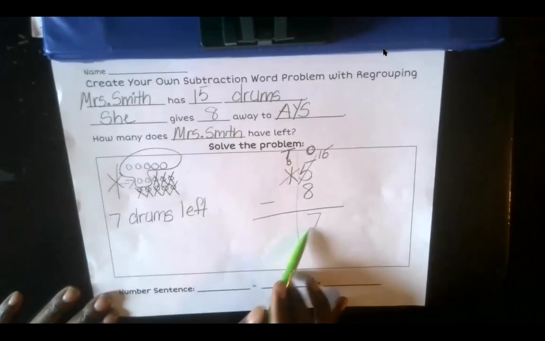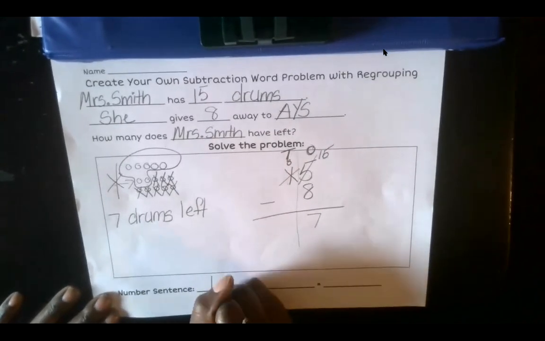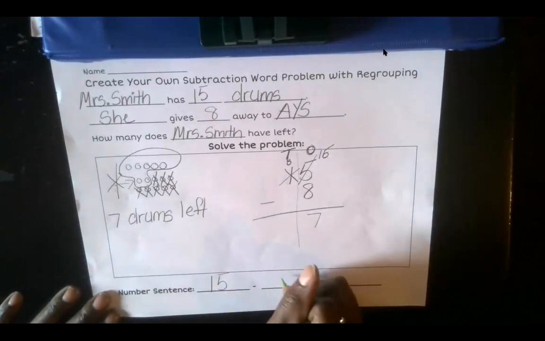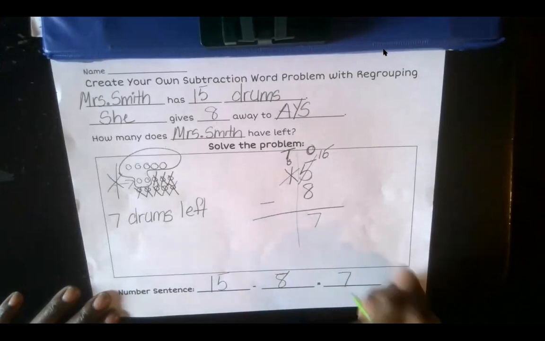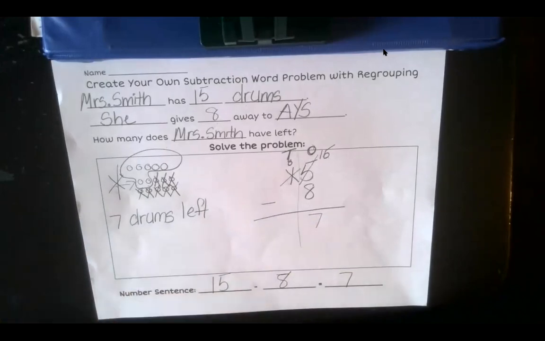So Mrs. Smith has 7 drums left. And so my number sentence is 15 minus 8 equals 7, okay? 15 minus 8 equals 7. So remember, when you are doing a subtracting problem, the larger number always goes first, okay?